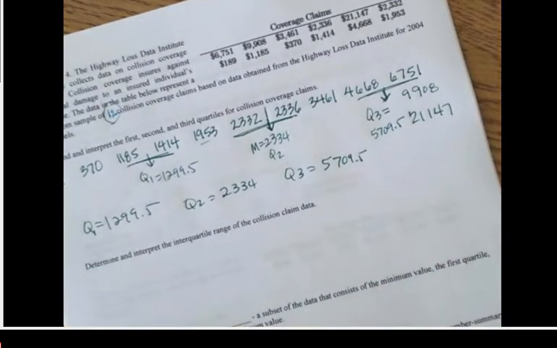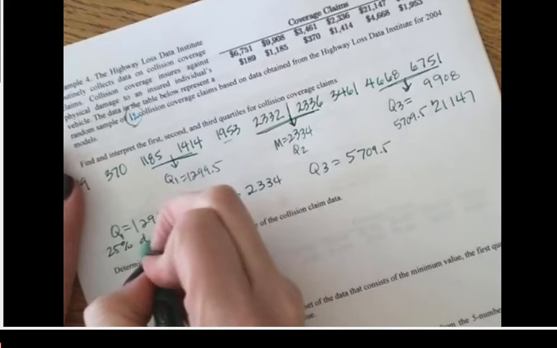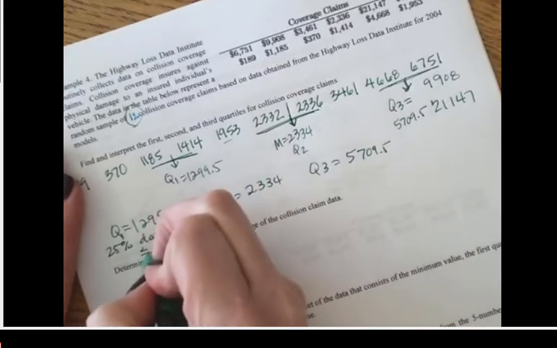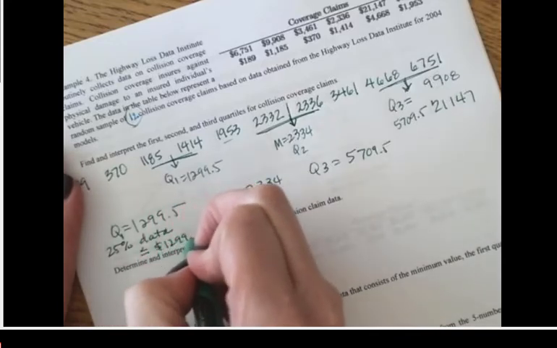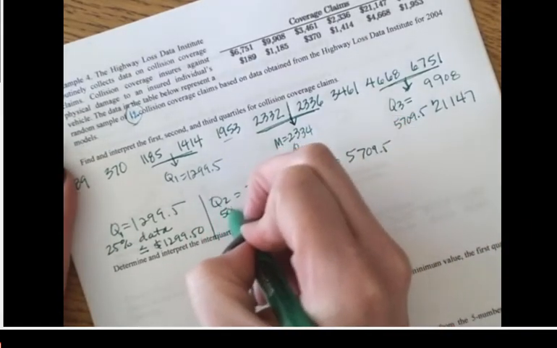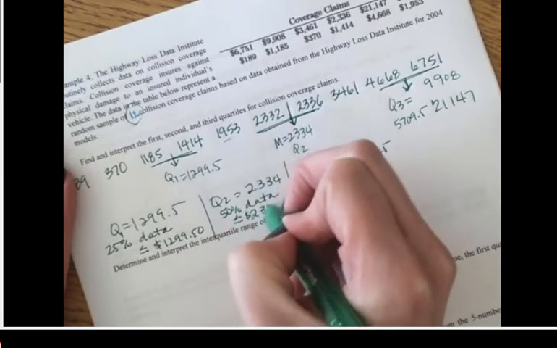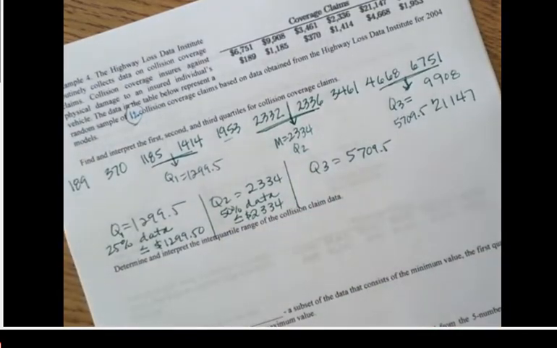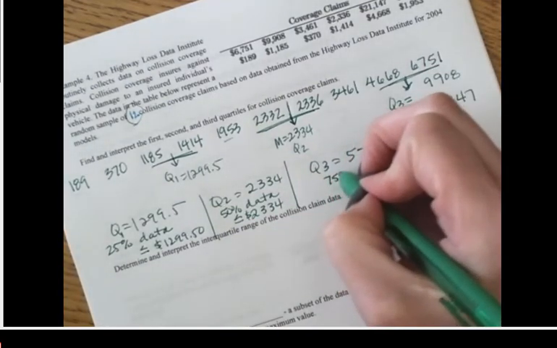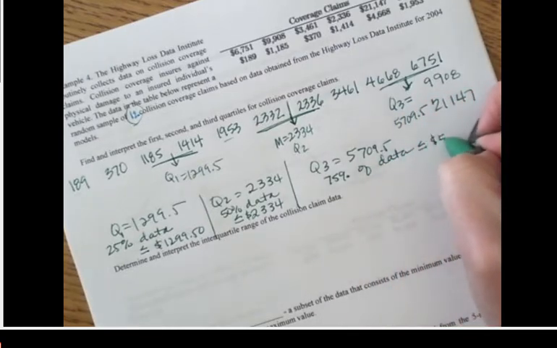All right? To interpret, I would say that 25% of the data is less than or equal to $1299.50. For Q2, 50% of the data is less than or equal to $2334. And for Q3, 75% of the data is less than or equal to $5709.50. That's how you interpret it.